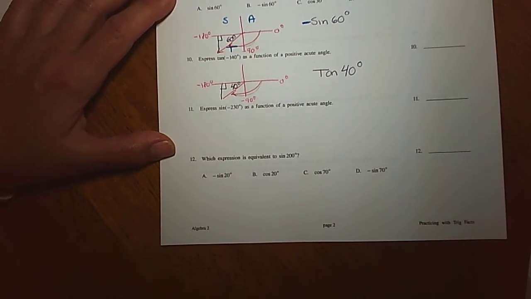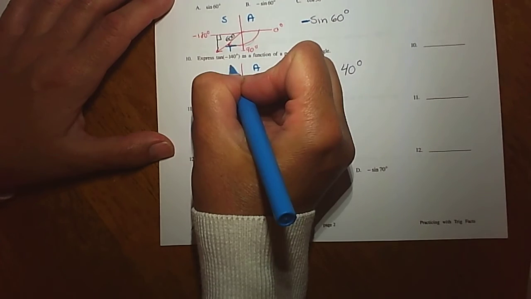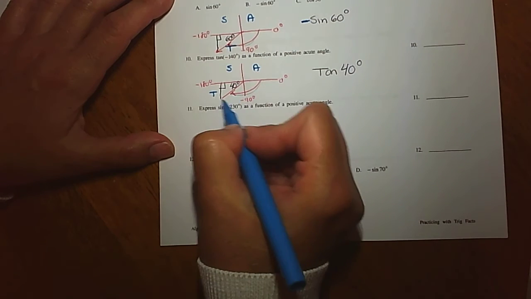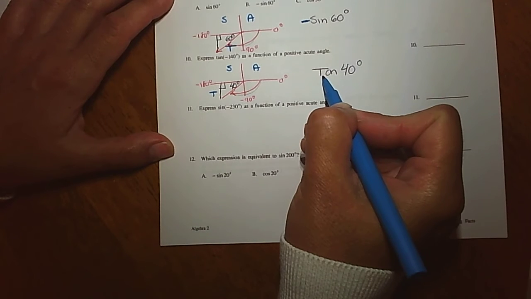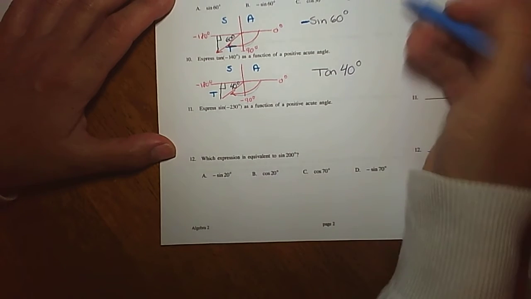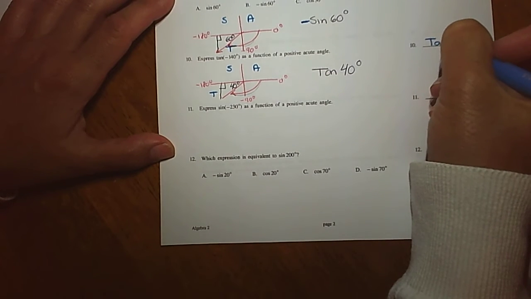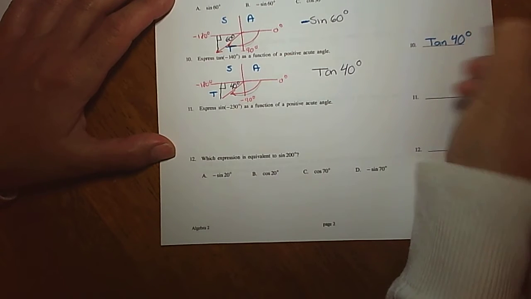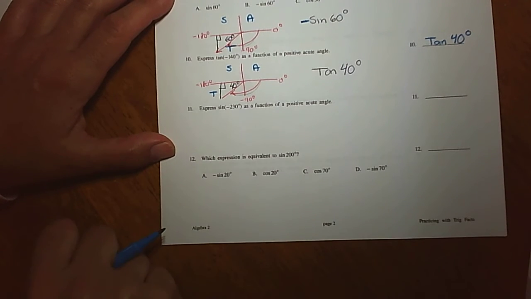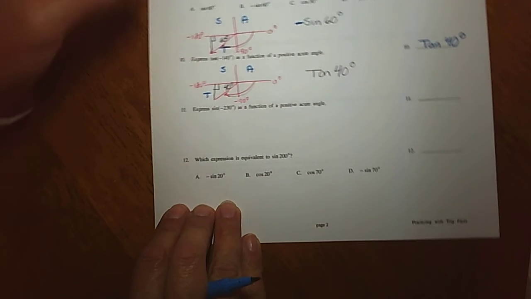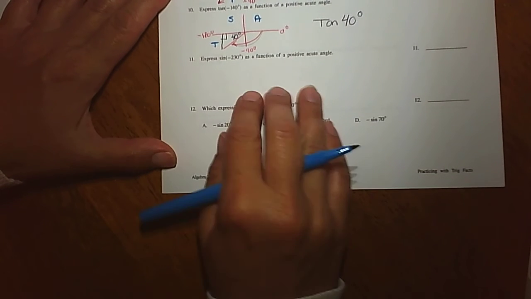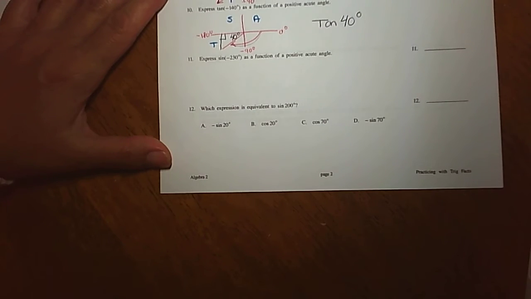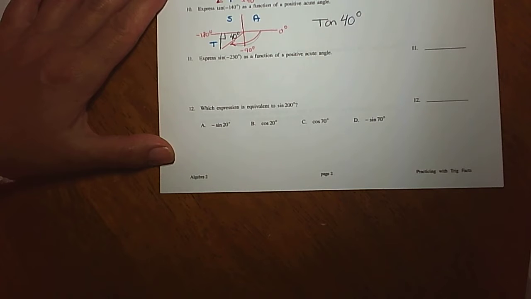And then I'm going to write AST. Now that's the T quadrant where the triangle is. Hey, that's T for tangent. That means I'm going to leave it positive. That's tangent 40 degrees. So that should have been the answer for number 10. Now, if you want to pause me again and try number 11, if you didn't do that yet, you should. I'm going to keep going, assuming you paused me and tried this one.